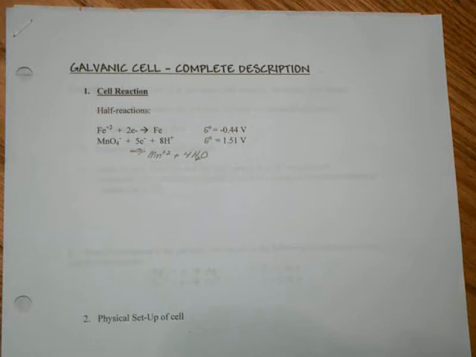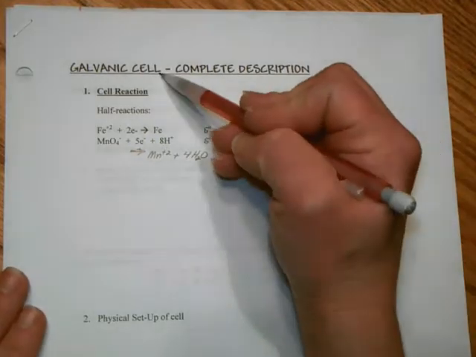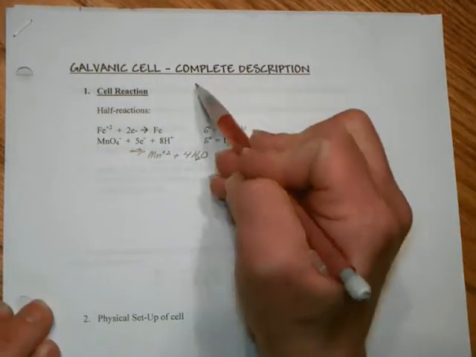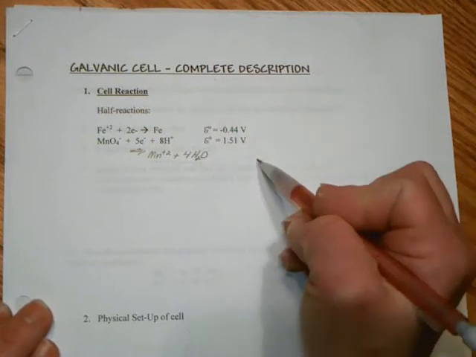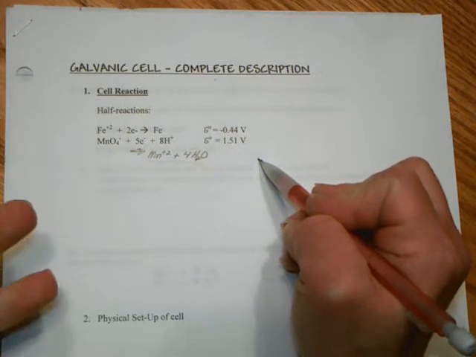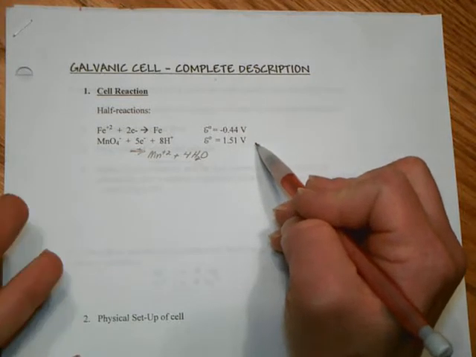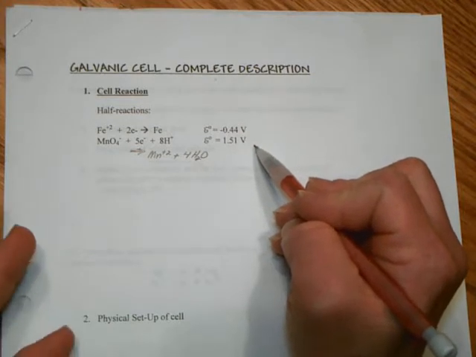Hello, my students. Now I would like to guide us through how to provide a complete description for a galvanic or a voltaic cell. For the complete description, you need to provide the entire balanced cell reaction, showing the oxidation and the reduction and making sure the number of electrons consumed is also given off. We also need to show the cell potential, or the EMF for the entire cell.